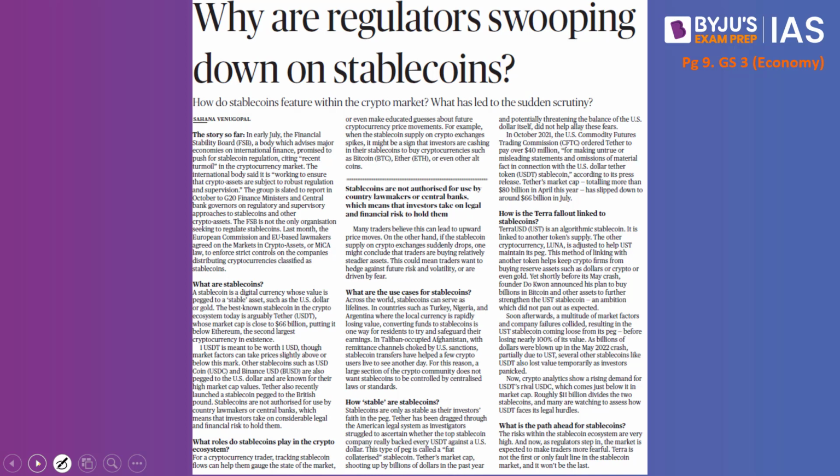In this article, what we are trying to explain is only with respect to the stable coins. What are these stable coins? We have different types of cryptocurrencies. One among them happens to be a stable coin. So what is a stable coin? This happens to be a digital currency whose value is pegged to a stable asset such as the US dollar or gold. Let's say for example we have Tether, which happens to be one of the cryptocurrency, a stable coin.